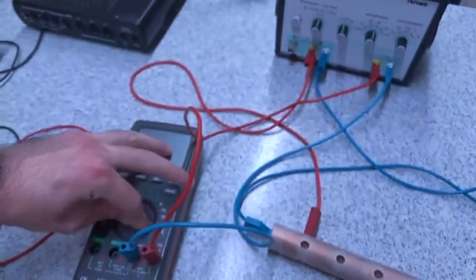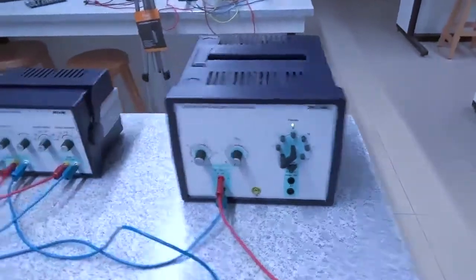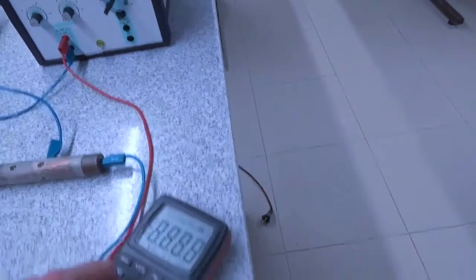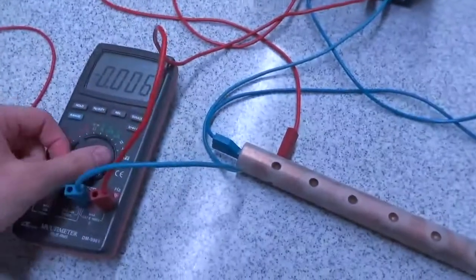So let's turn on the power supplies. After turning on the power supply and the amplifier over here, we are also going to turn on that ammeter, and the voltmeter is already turned on.